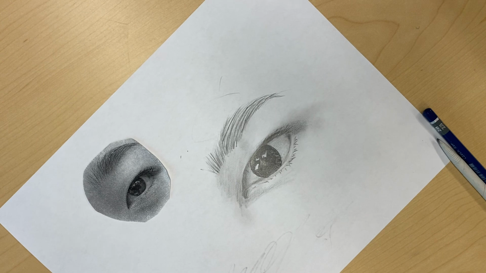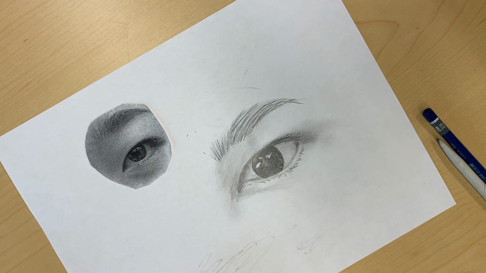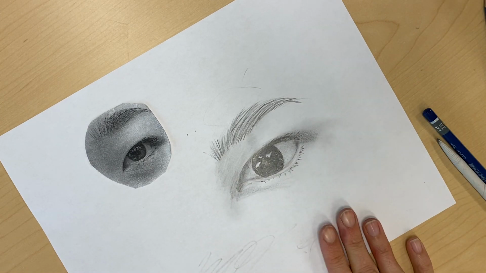Okay. But I think that looks pretty good for this tutorial. And of course you can go in and change little things, but that is the basic tutorial for drawing an eye.